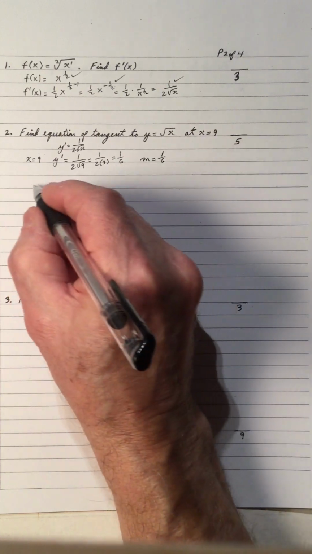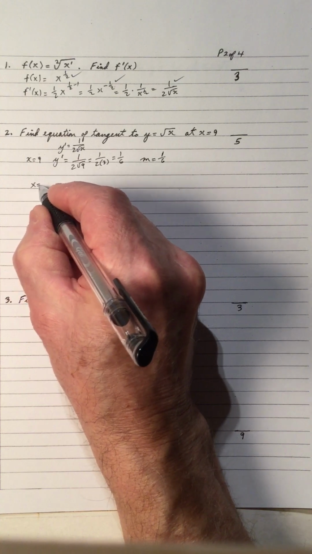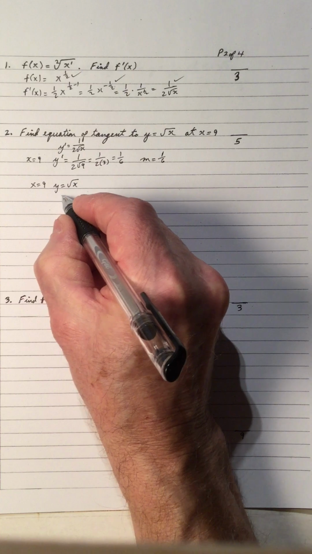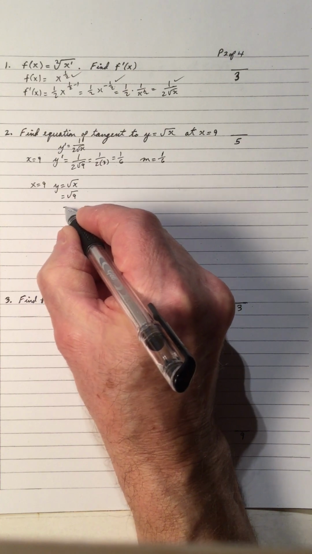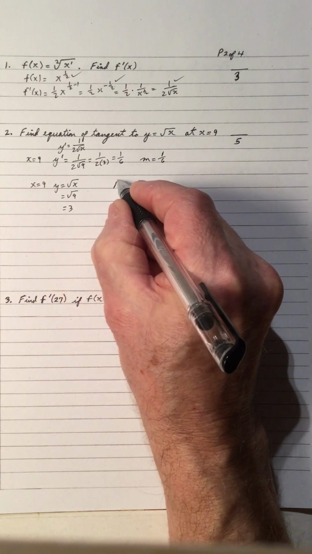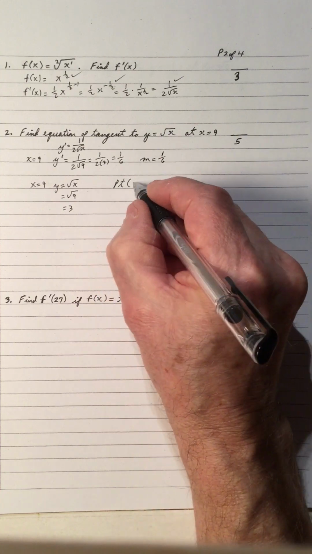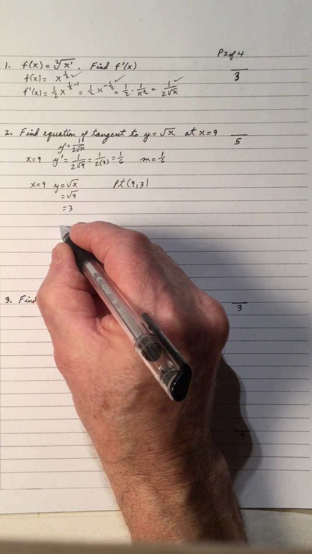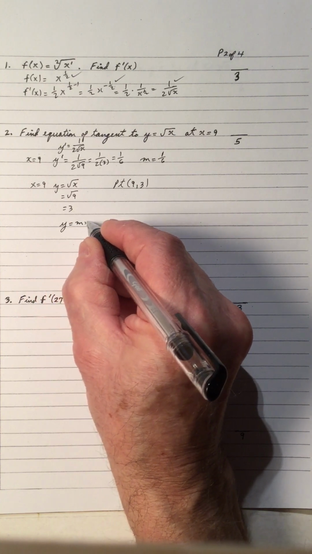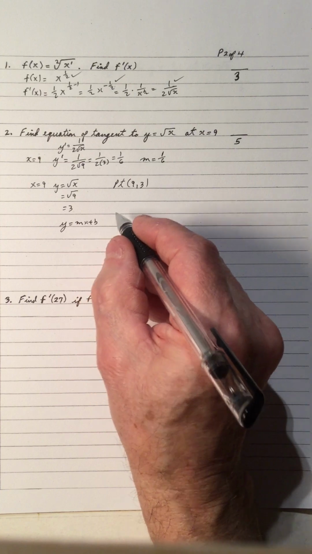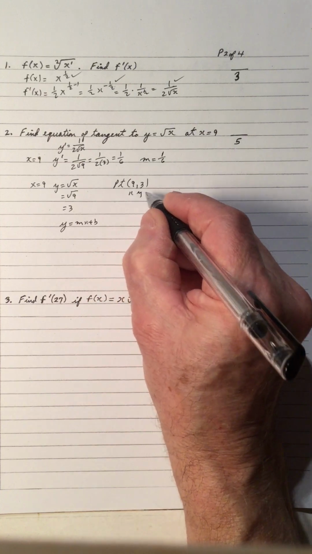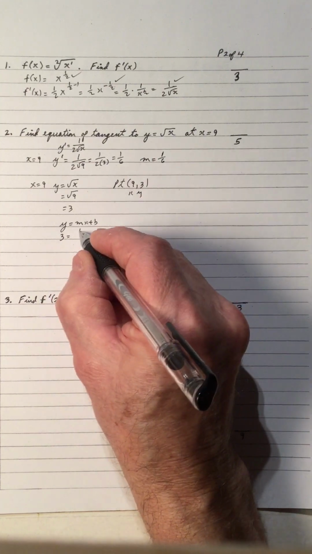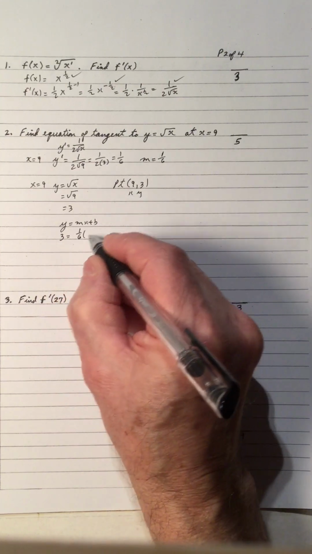So now we need to find the point. When x is 9, y equals root x, so y equals the root of 9, and the root of 9 is 3. So the point that the derivative is occurring at is 9, 3. So the equation of the tangent in the slope y-intercept form, y equals mx plus b. This is x and this is y. So y is 3, the slope is 1/6, x is 9.